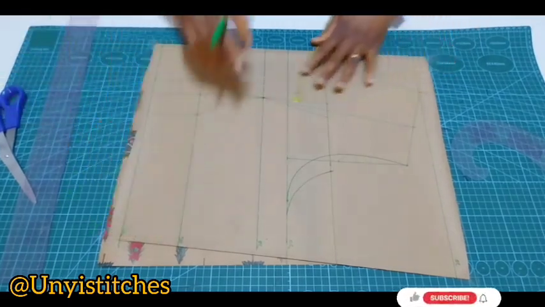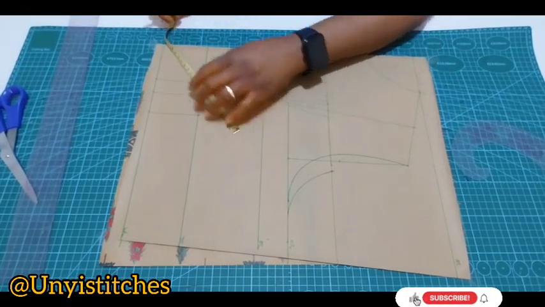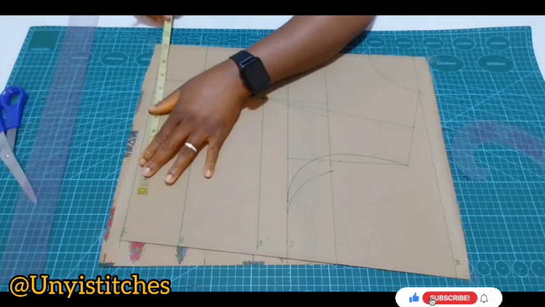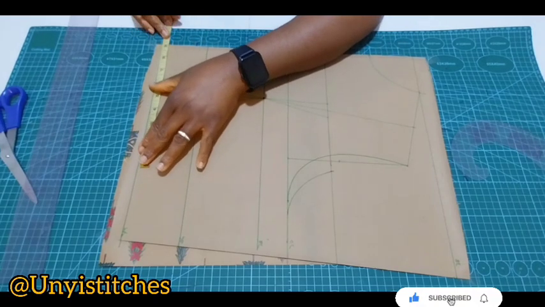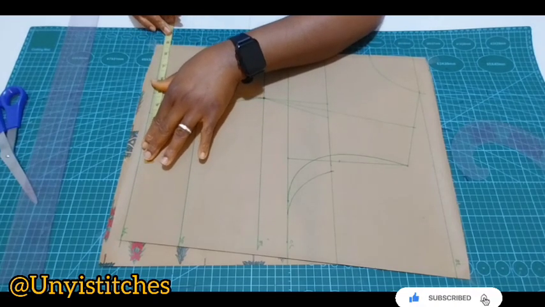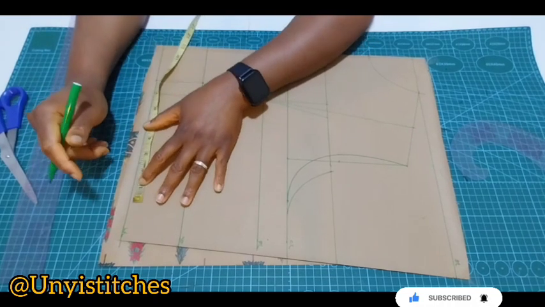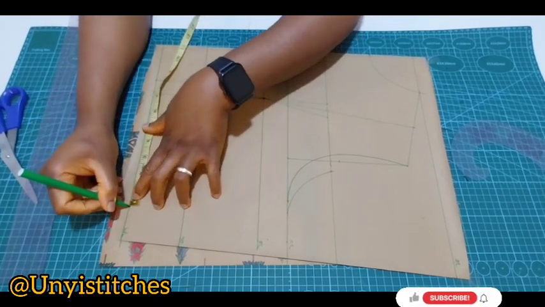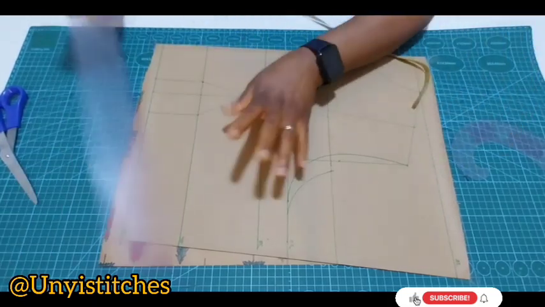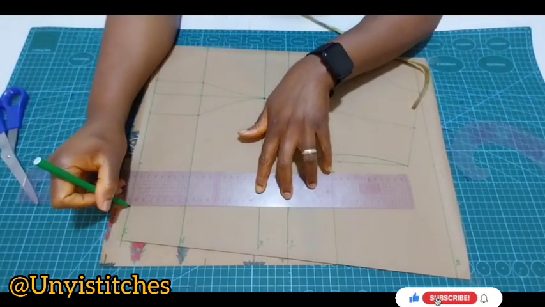So now I will go ahead and impute the rest of my horizontal measurement. I'll come to my waistline. I'm going to mark my waist measurement divided by 4, plus this 2.5 inches that I'm going to connect, my line now.